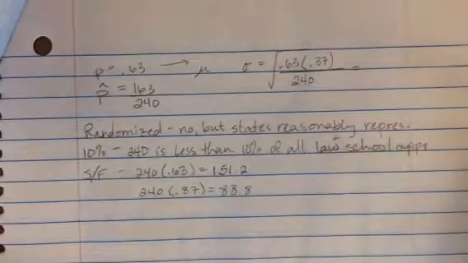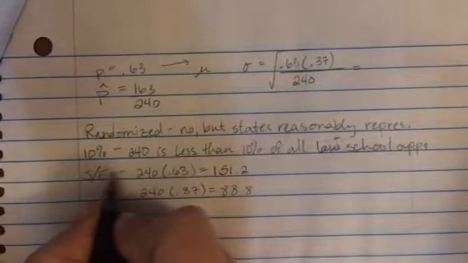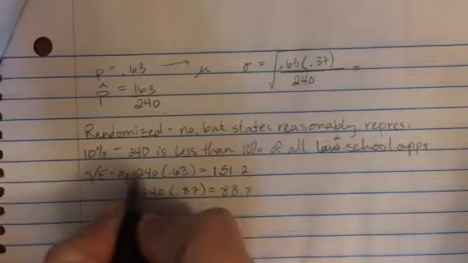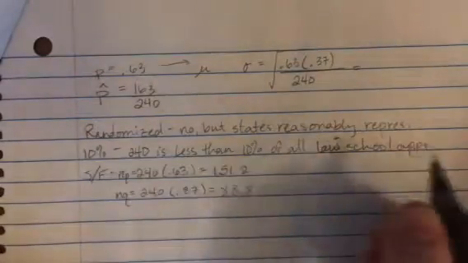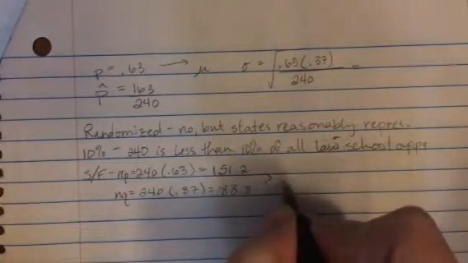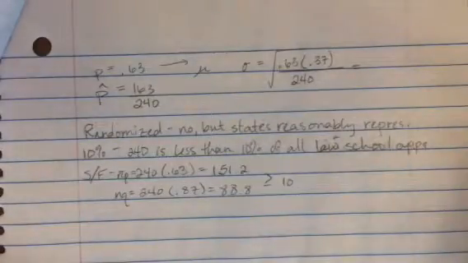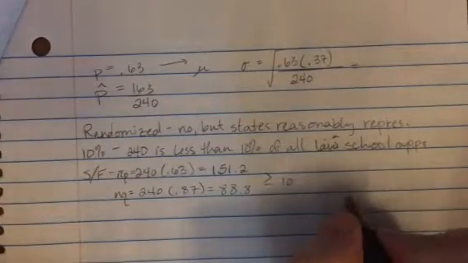So both of those, I should label that, that is the NP and NQ. Both are greater than or equal to 10. So sample size is large enough.